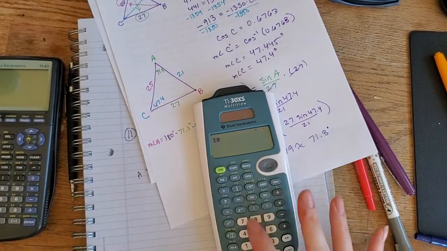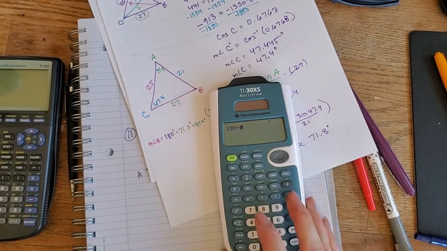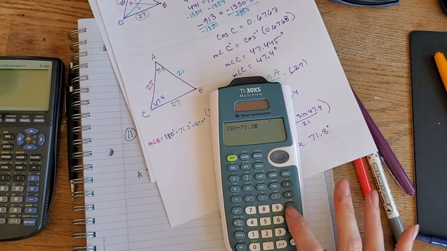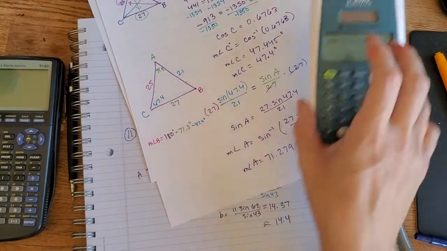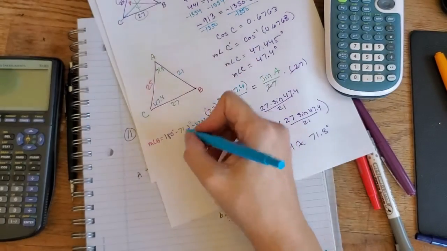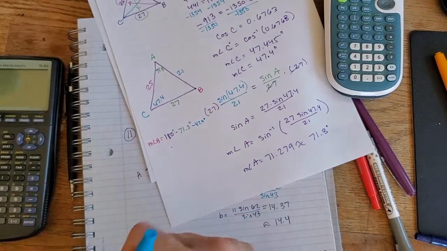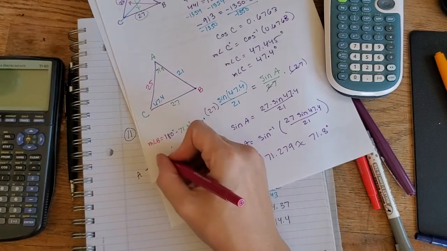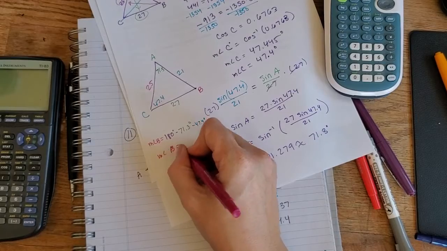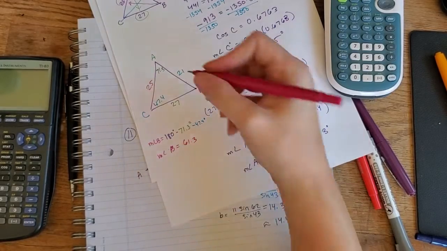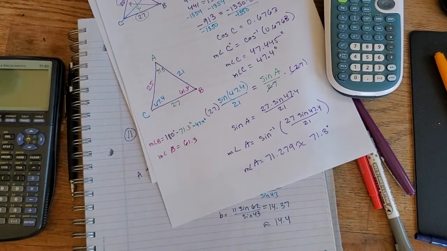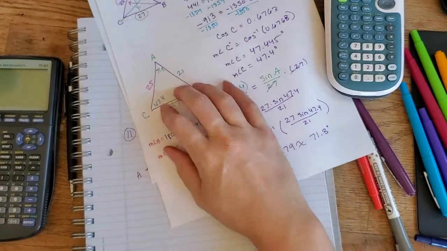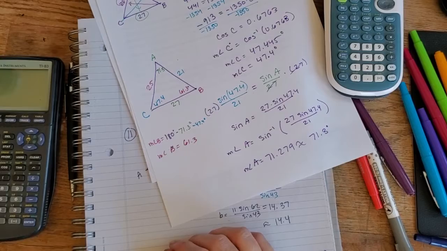We get 180 minus 71.3 minus 47.4, which is 61.3 degrees. All right. So we have now solved for all of the triangle that they were asking for.